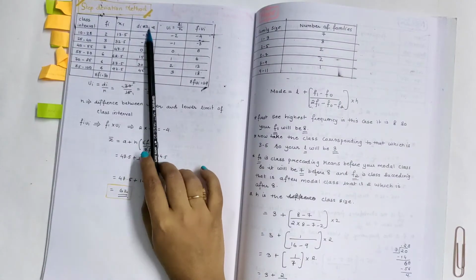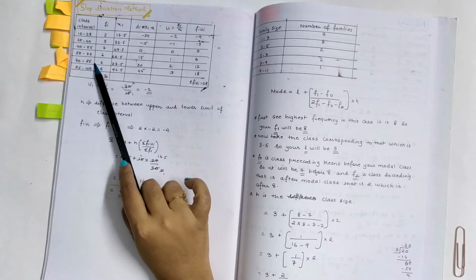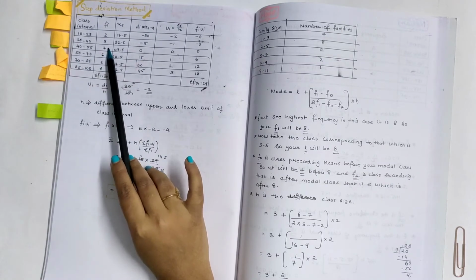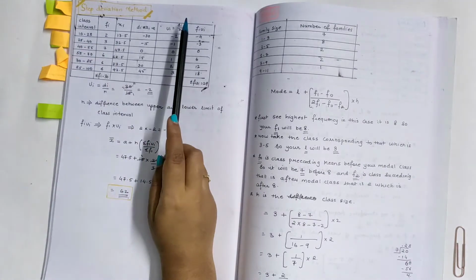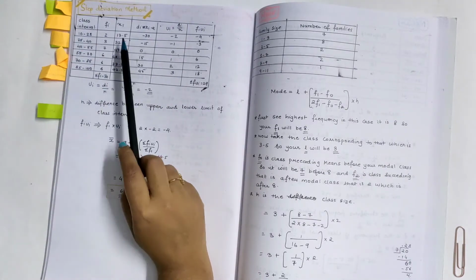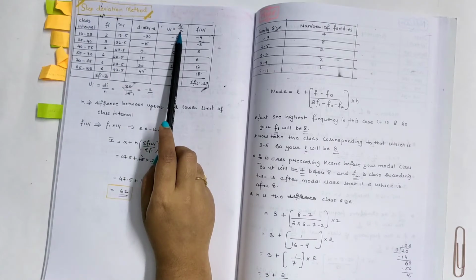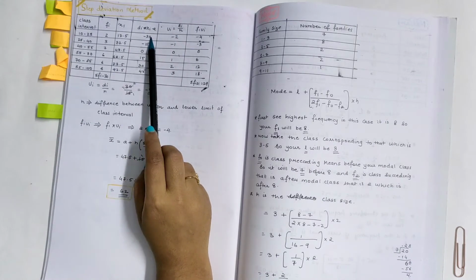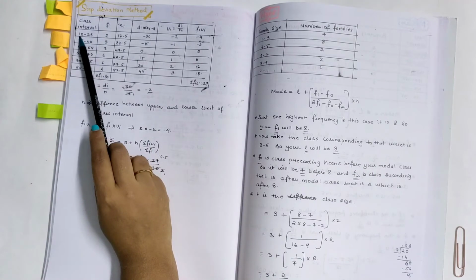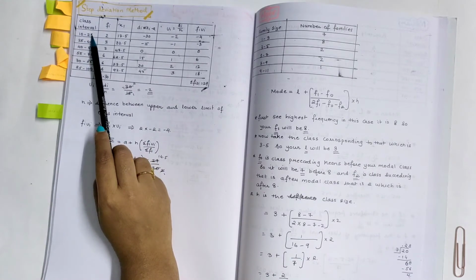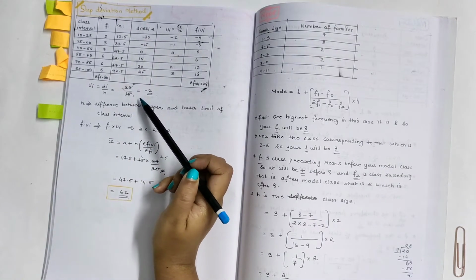Then the step deviation method, which is the last to find the mean. These 2 columns will be given, class interval and fi. Find xi the same way by adding and dividing by 2. Then di also the same way. The new thing is ui in this, that is di upon h. The answer you get is divided by the class size. 10 to 25 is 15, so you'll have to divide it by 15. So you get the answer as -2.